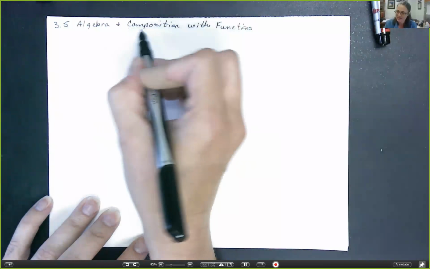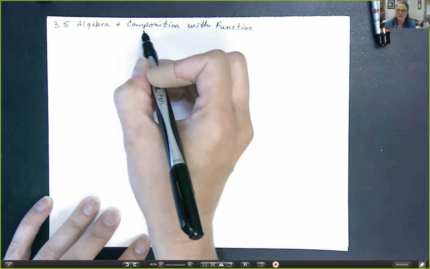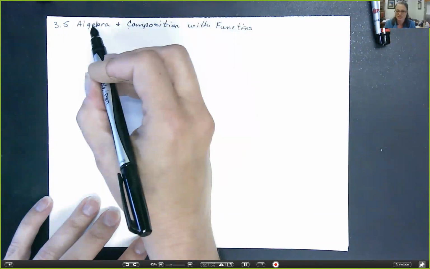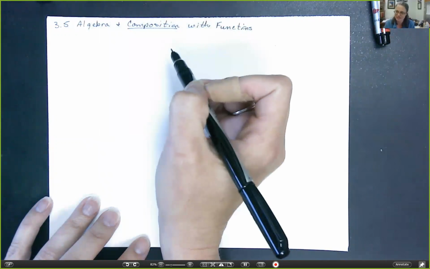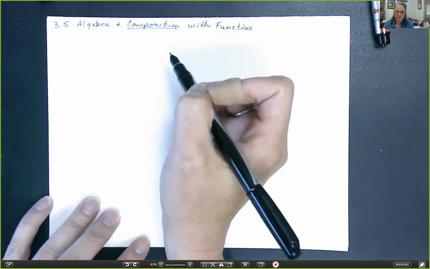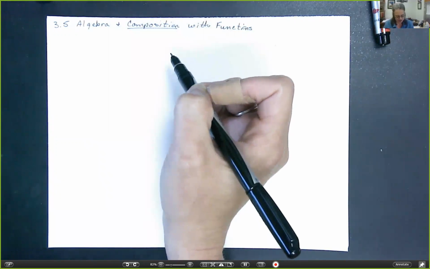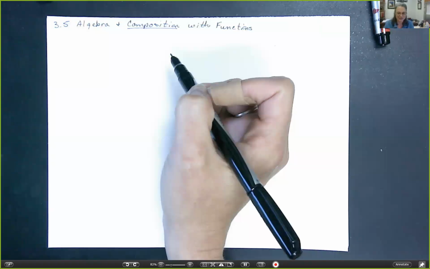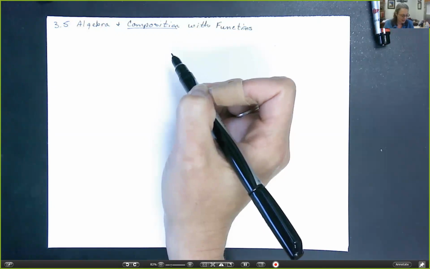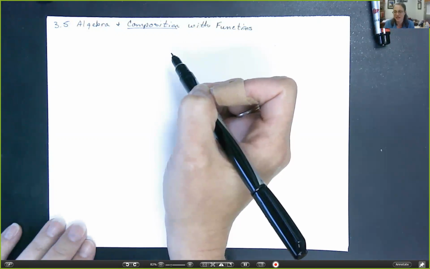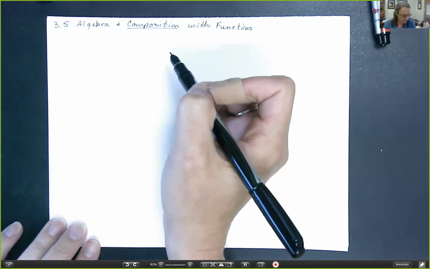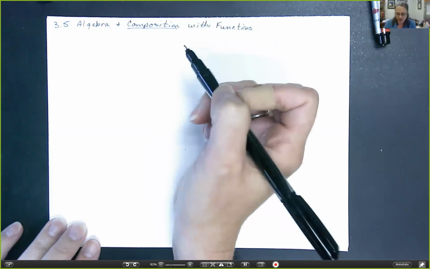The last video I did talked about algebra of functions. Now we're going to talk about composition with functions. Typically when we think of composition, we don't necessarily think of algebra, but it's kind of sort of the same thing. Composition really means to put together. So let's first start with how we write this.